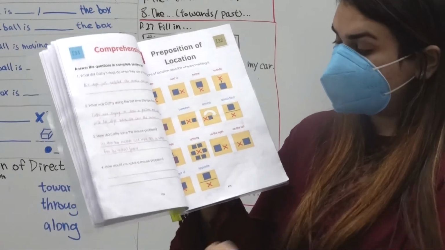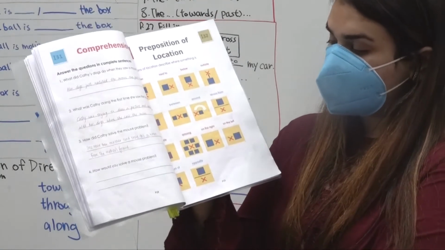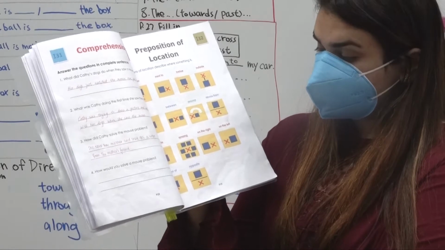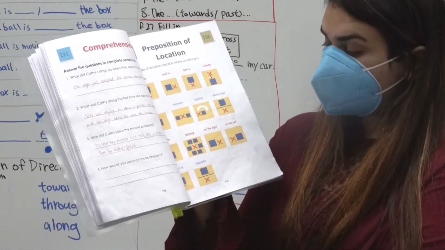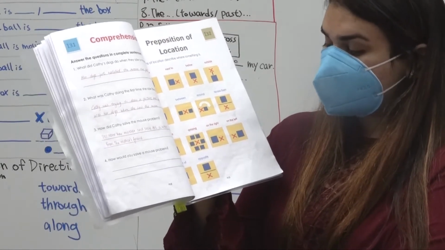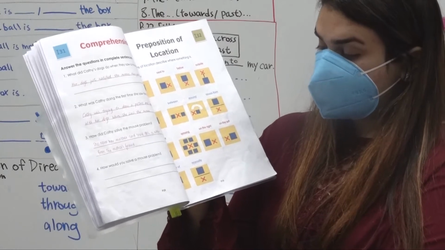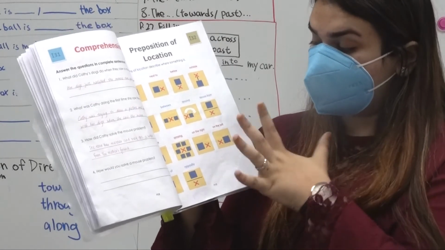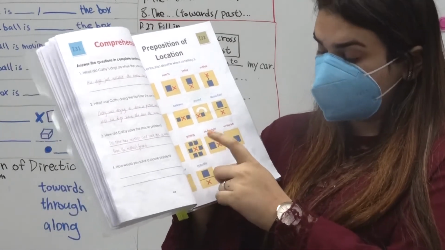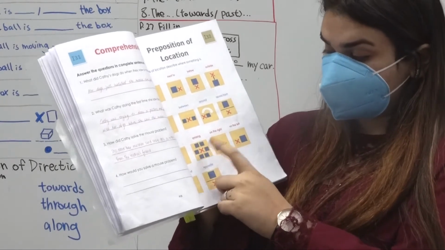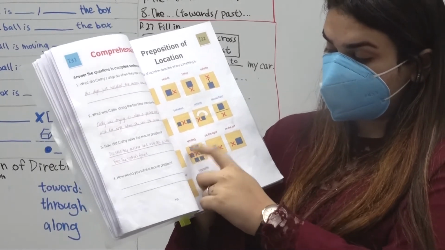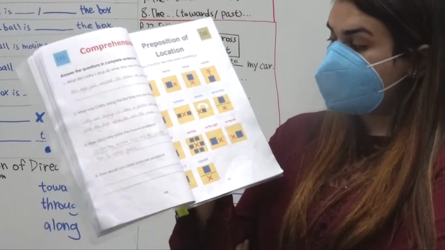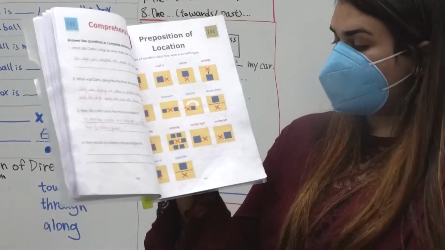Next one, inside. Inside, same as in, as I said. Among. So the cross here is among the boxes. As you can see, the boxes are not moving. They're just among this cross, alright? Among.